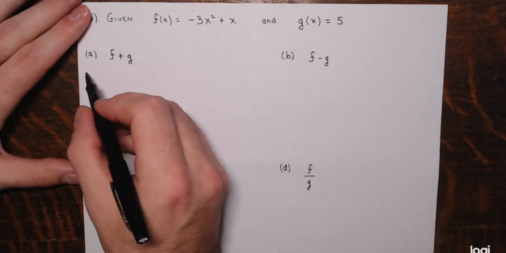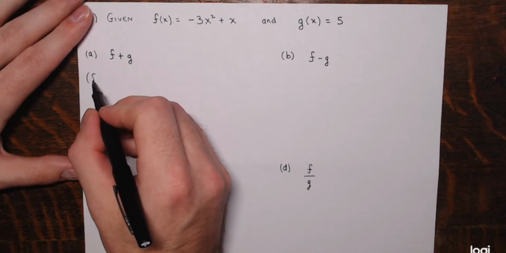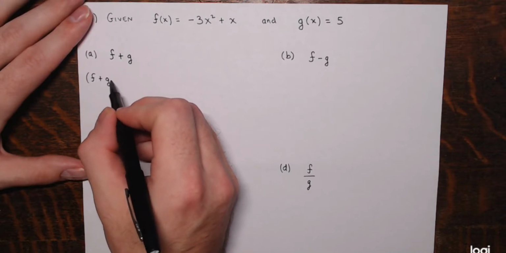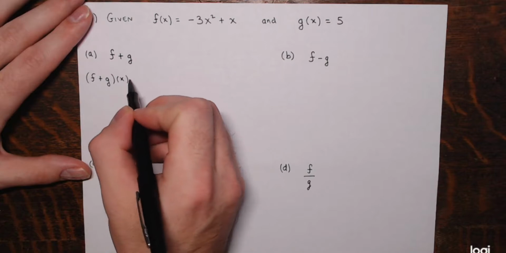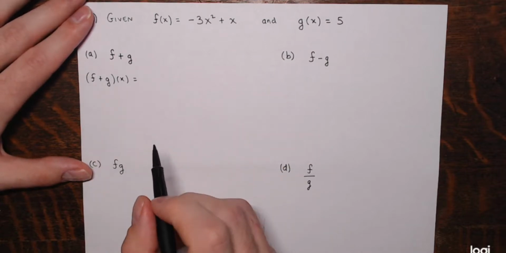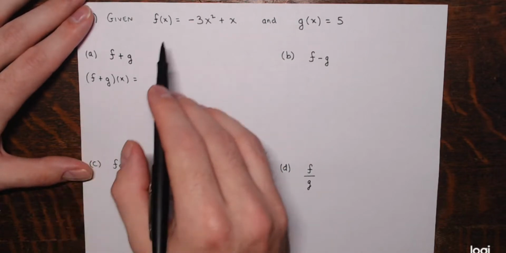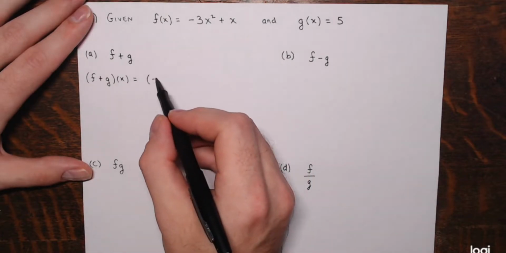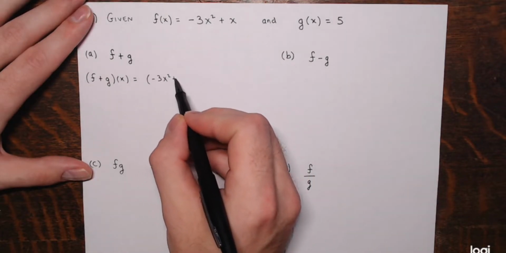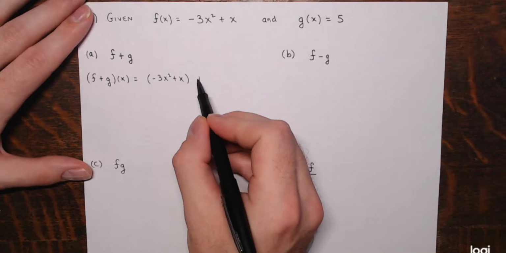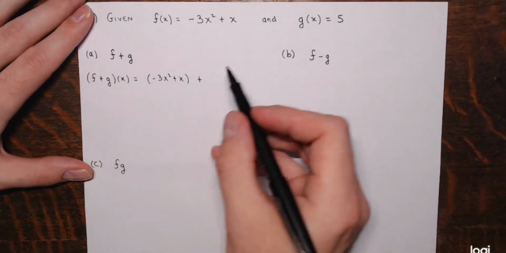So what's this function called f plus g of x? All right. And again, very simple. It's just f of x, so negative 3x squared plus x, plus, and then g of x. What's g of x? It's just 5.